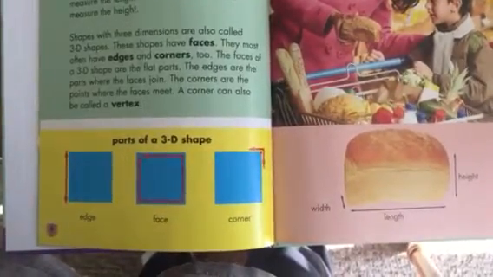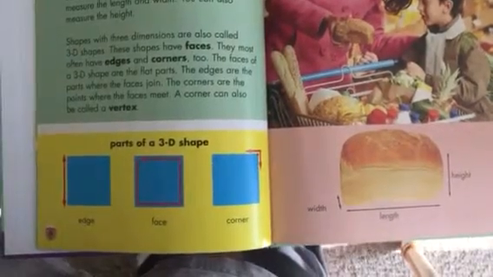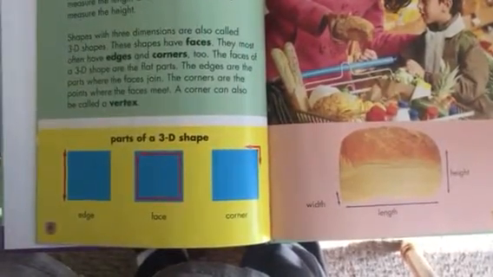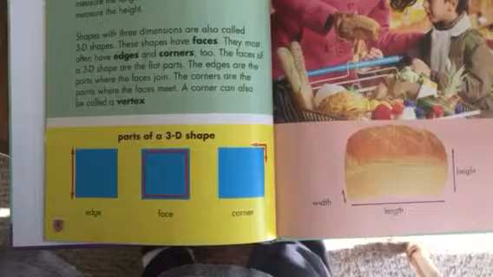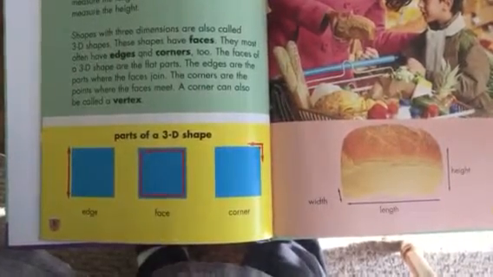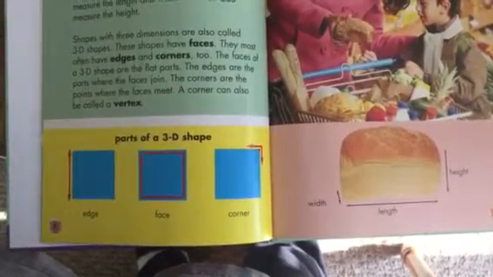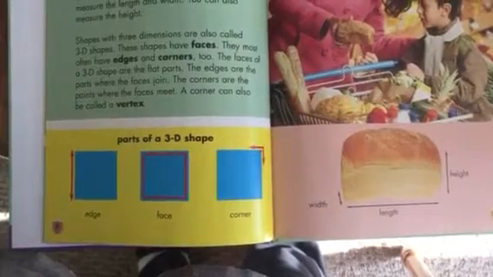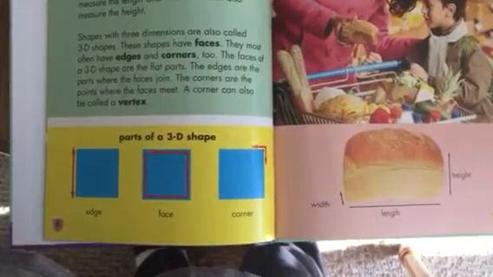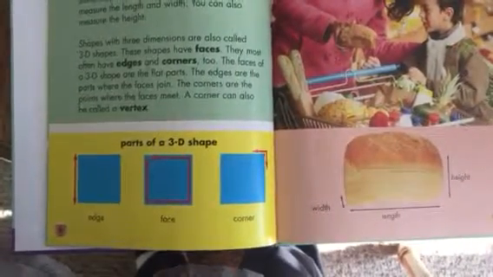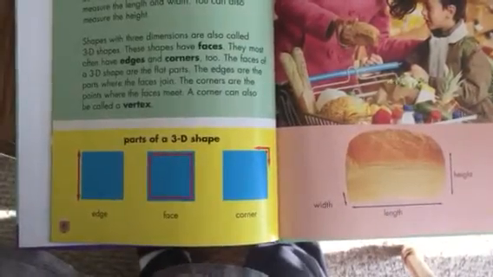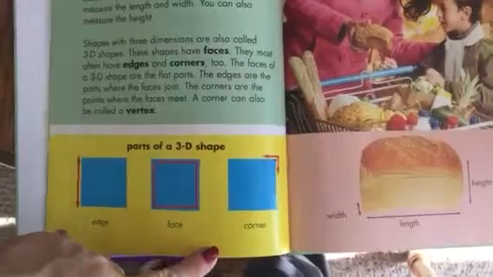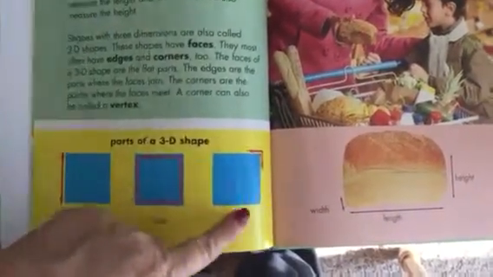These shapes have faces. They most often have edges and corners too. The faces of a 3D shape are the flat parts. The edges are the parts where the faces join. The corners are the points where the faces meet. A corner can also be called a vertex. Edge, face, and corner.